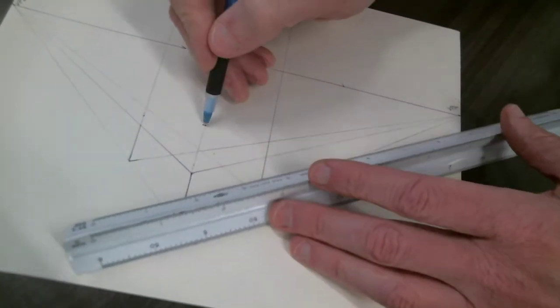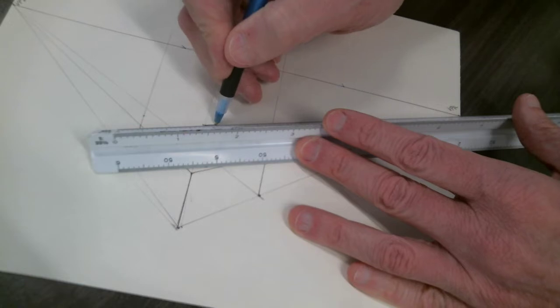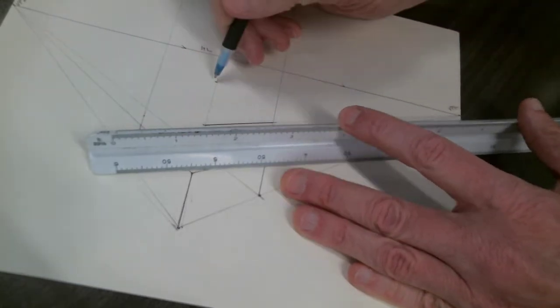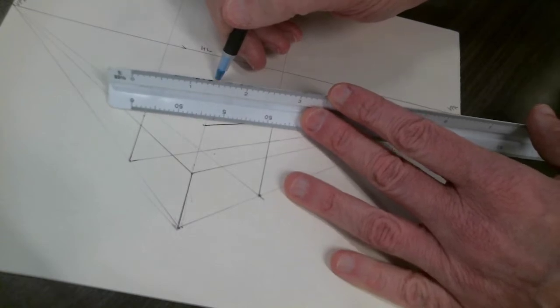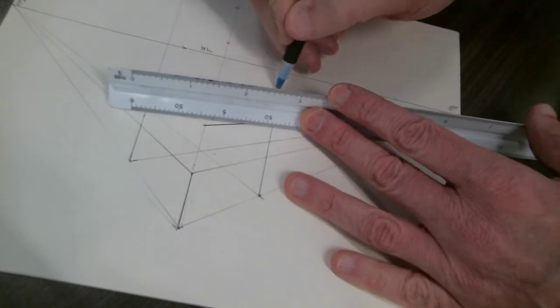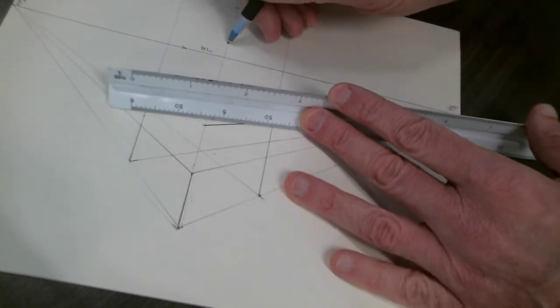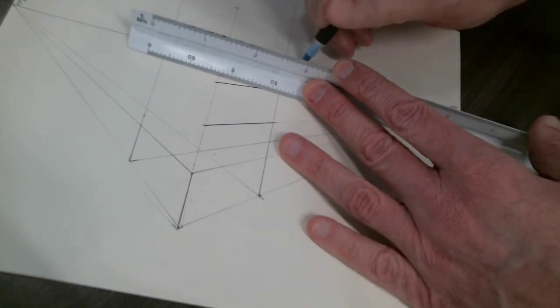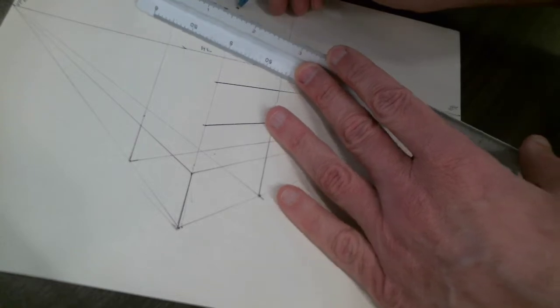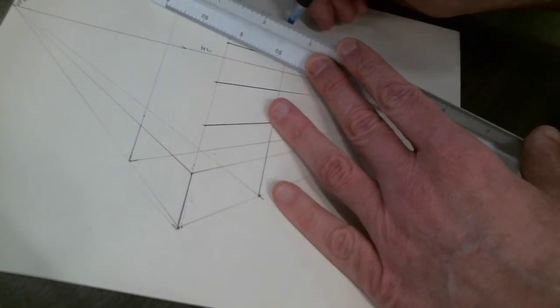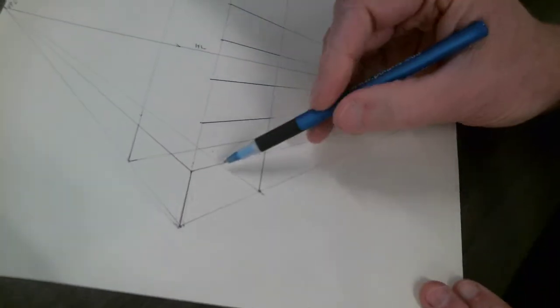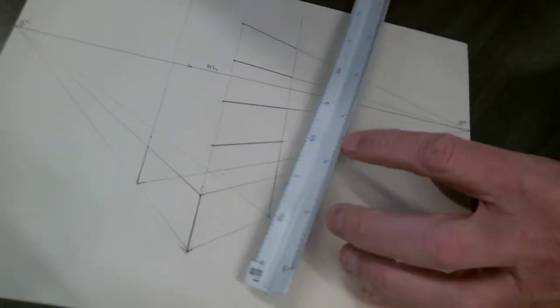And I'm just going to take the front. I'm going to heavy up this line right here and just put a light line to the vanishing point so you can see the distance, because it's going to stop here. And I want it to stand out, but I also want to be able to see where it came from. And that gives me this tower.